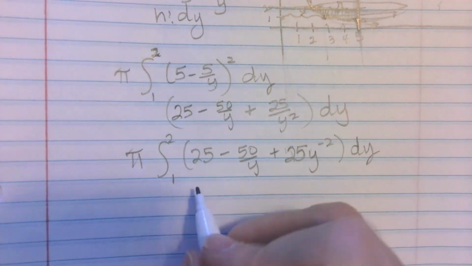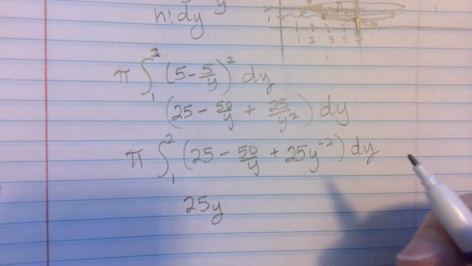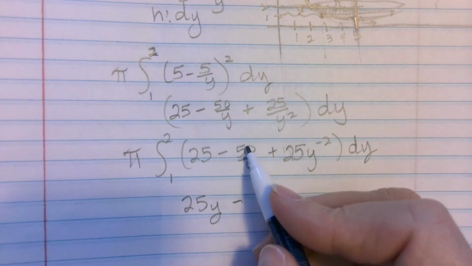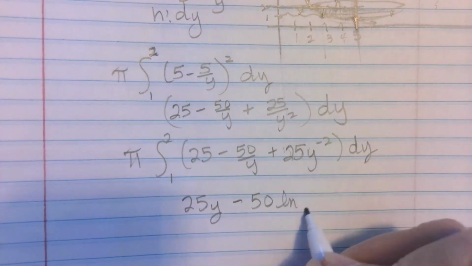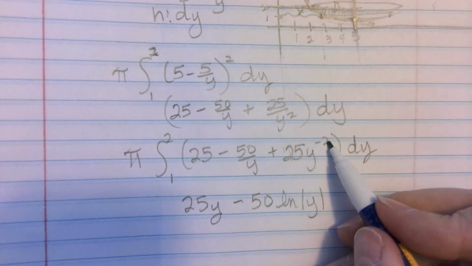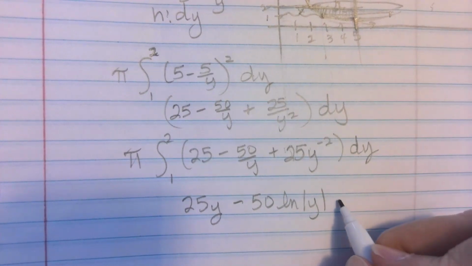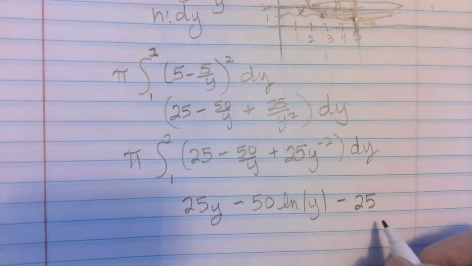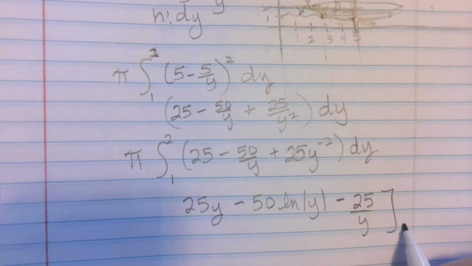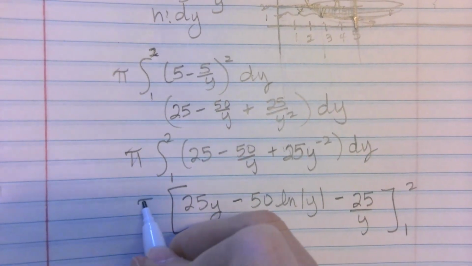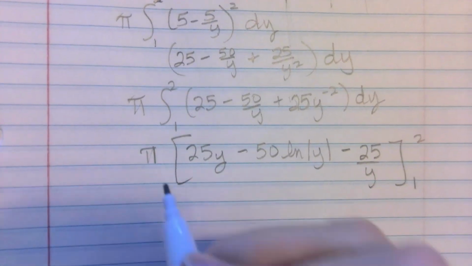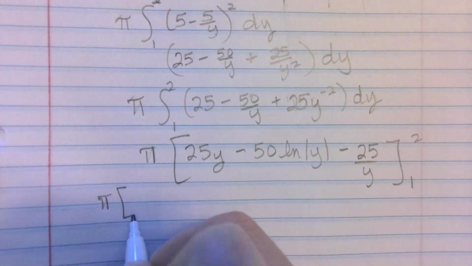Now, integrate 25y. Gosh, I wonder if we should have pulled out a 25. That would have been so much easier. Oh well. Minus 50 ln absolute value of y. Add 1 to the power, be negative 1. Divide by negative 1. Y to the negative 1, we'll just make it like that. Don't forget your pi outside. And then plug and chug.